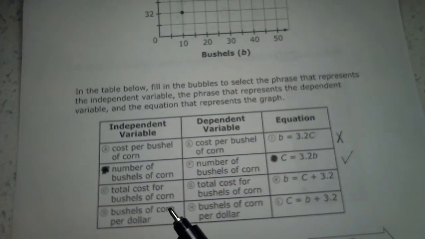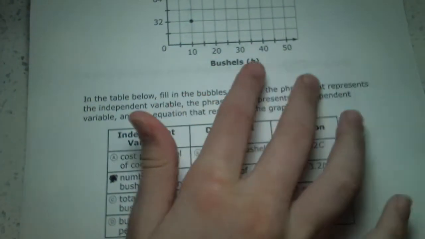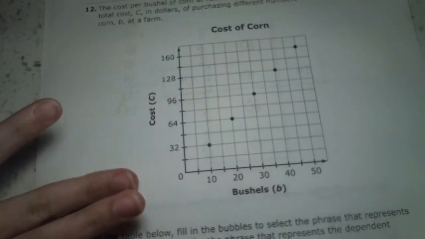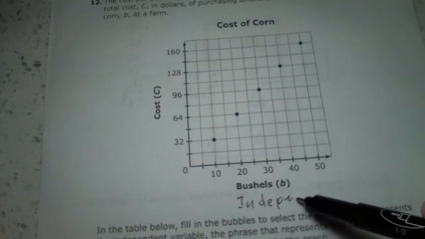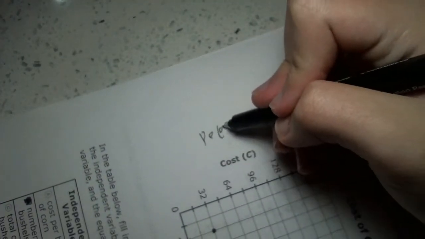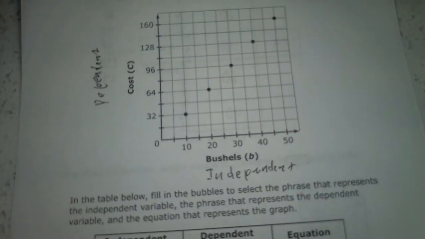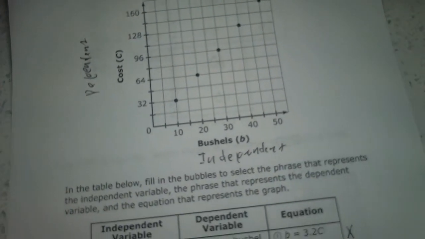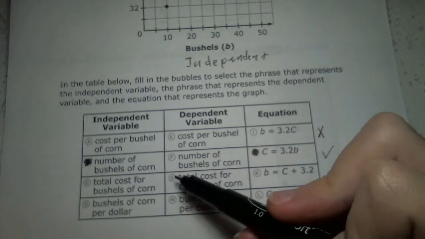Also, this line on the bottom is always going to be the independent variable, and this side will always be the dependent variable. That is always going to be that way, but I also just wanted to explain why real quick. So the dependent variable would be the total cost, which is right here, total cost for bushels of corn.